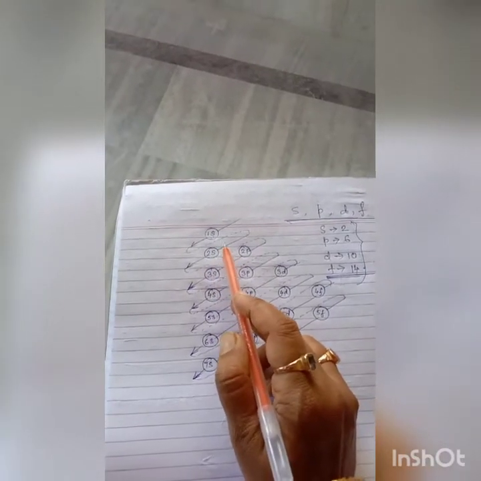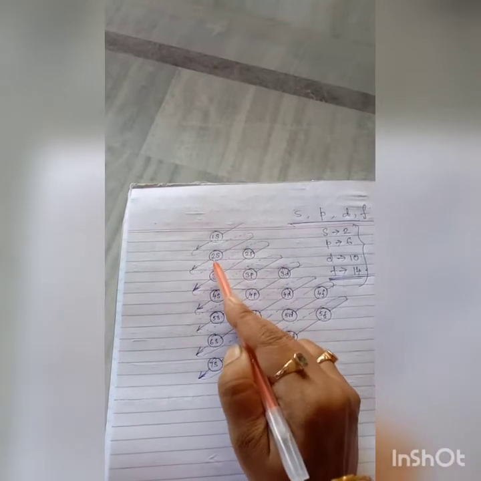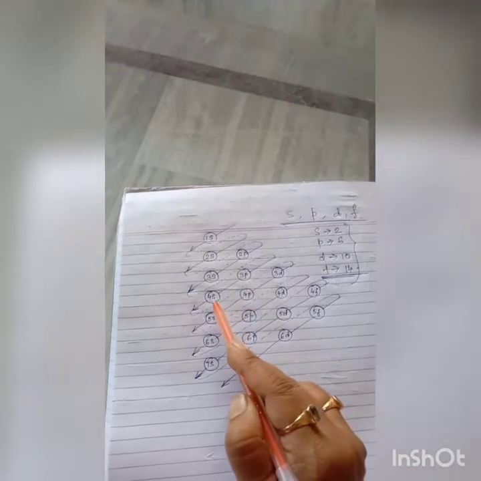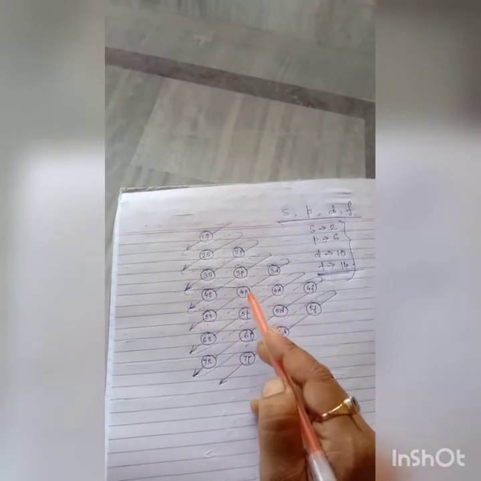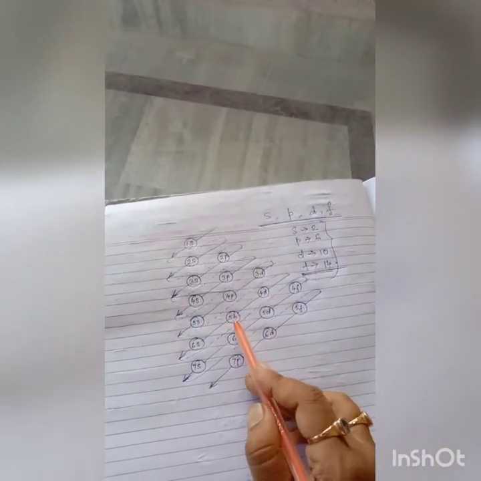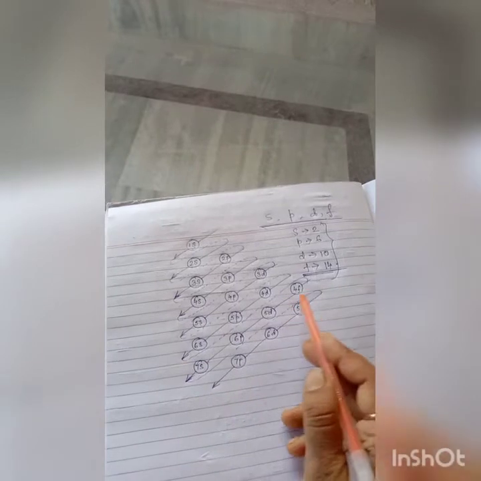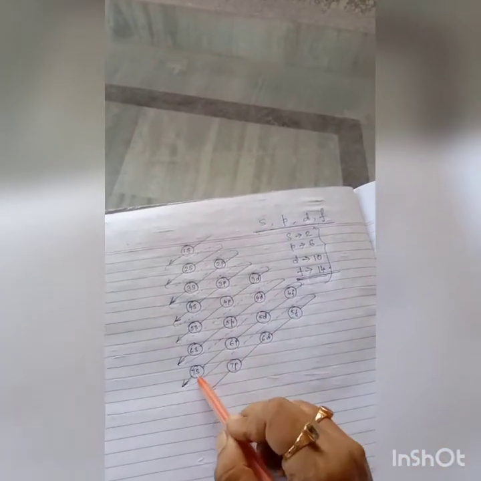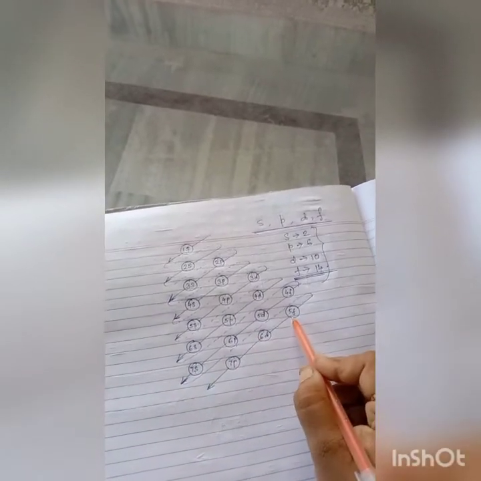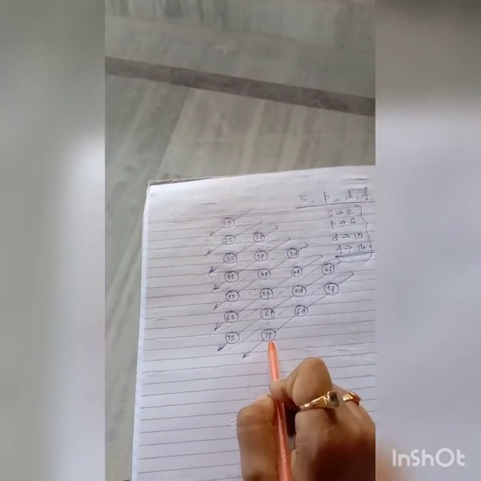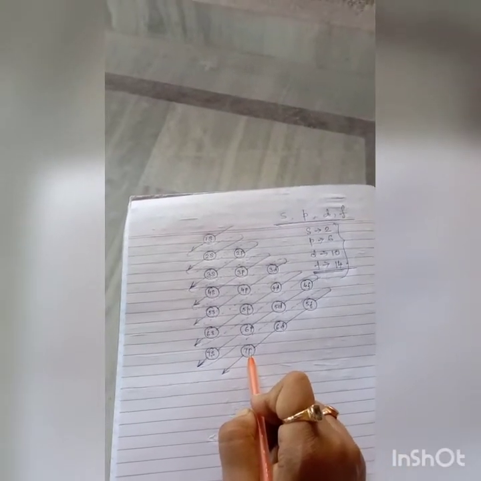So the energy levels are 1s, then 2s, 2p, 3s, 3p, 4s, 3d, 4p, 5s, 4d, 5p, 6s, 4f, 5d, 6p, 7s, and then 5f, 6d, 7p. Okay, and so on. These give the electronic configurations of each element.